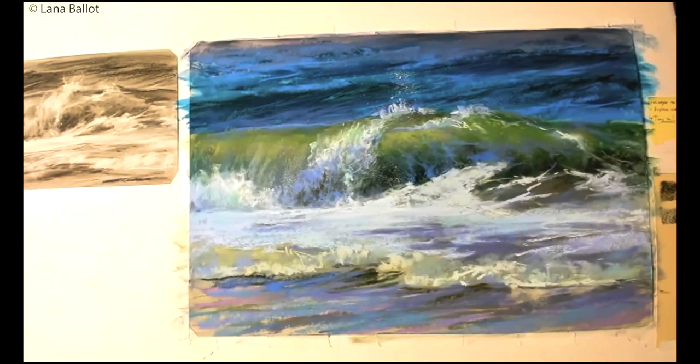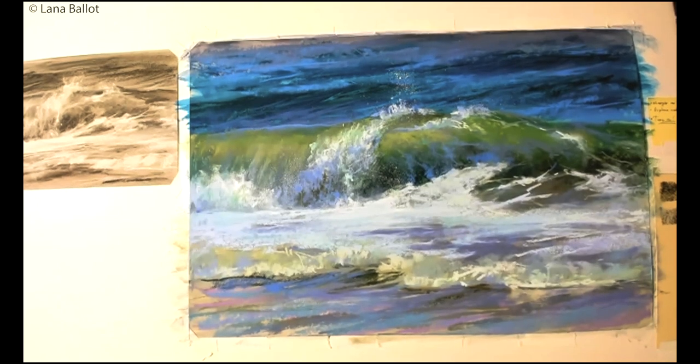Okay. And now I'm going to switch to the other view. Question. Sure.